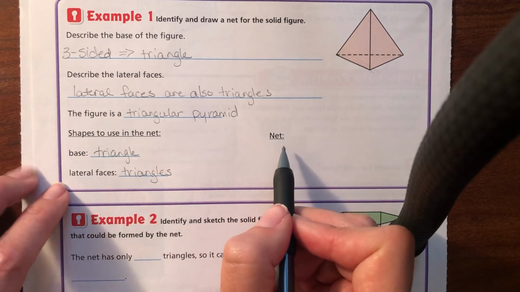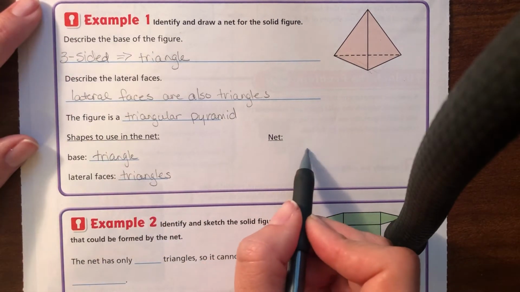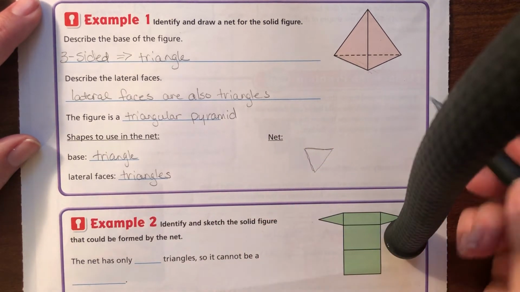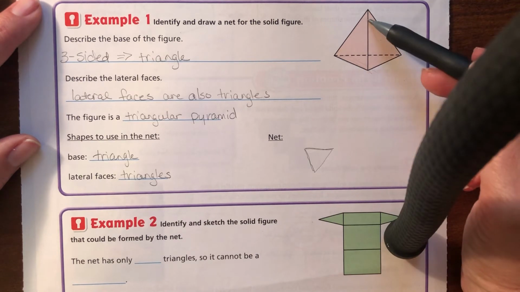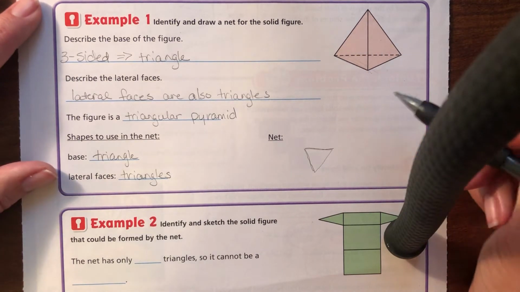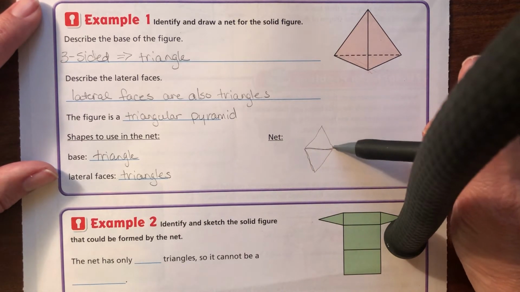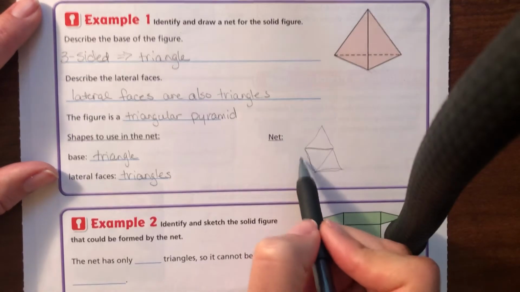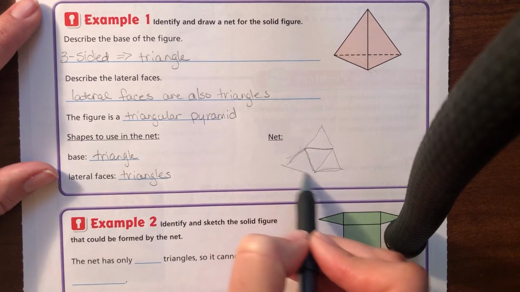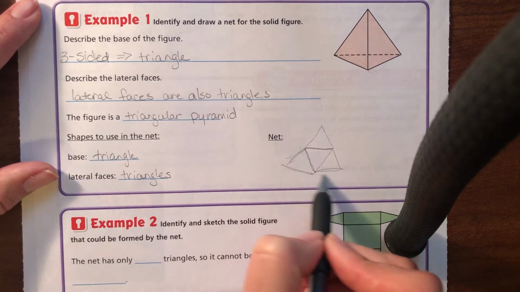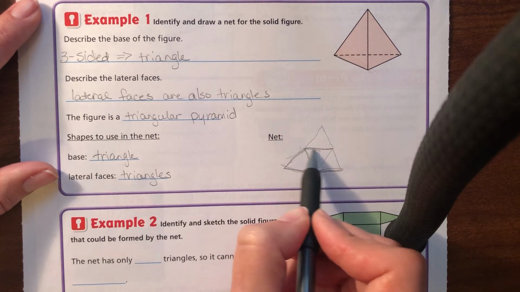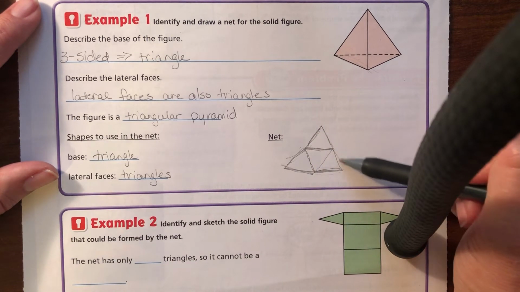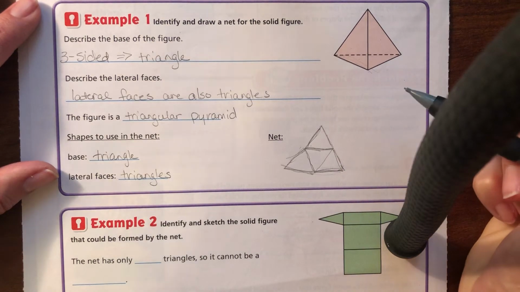So if I was going to draw this net, I would start with, let's say, a triangle. There's my base. Okay. So then I have 1, 2, 3 triangles coming off of that. I have this lateral face, this lateral face, and this lateral face, all coming off the triangular base. Sorry, I'm not good at drawing, but you get the idea. There, that's a little better.